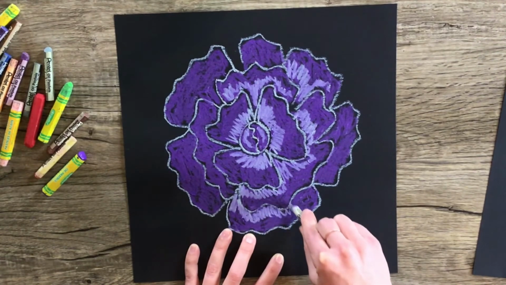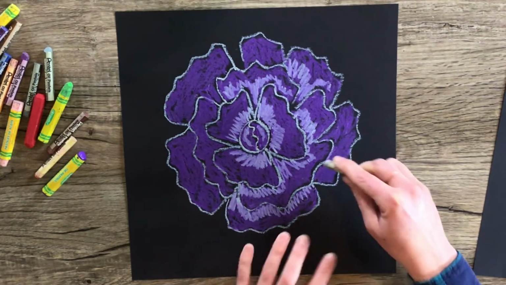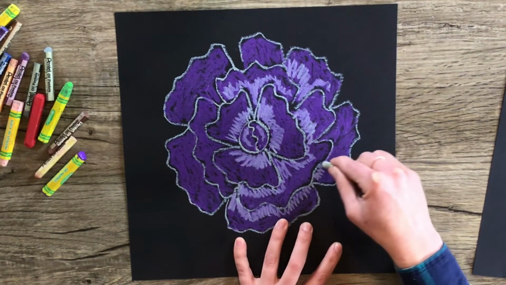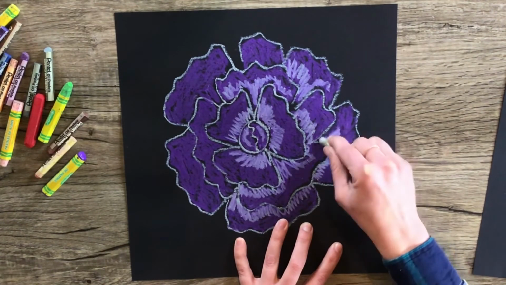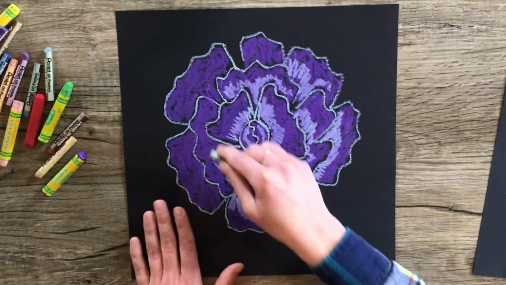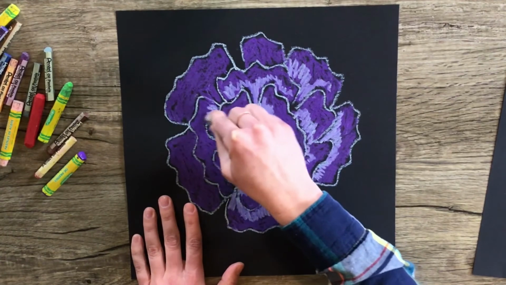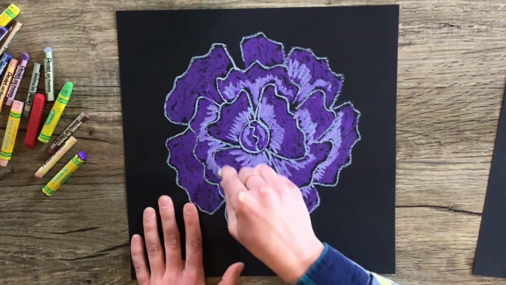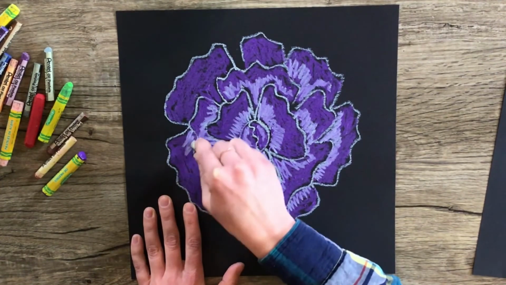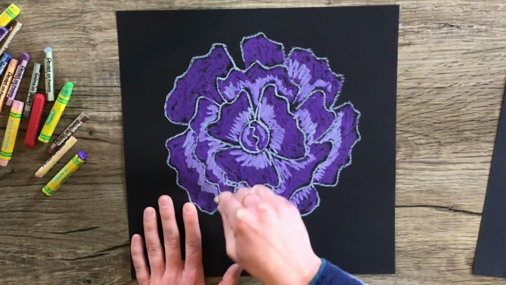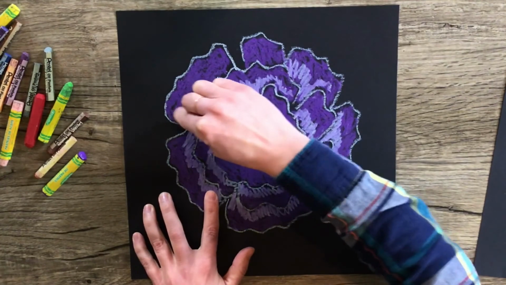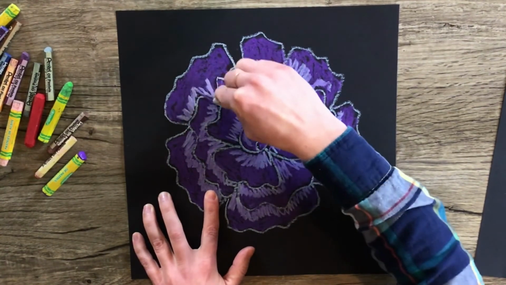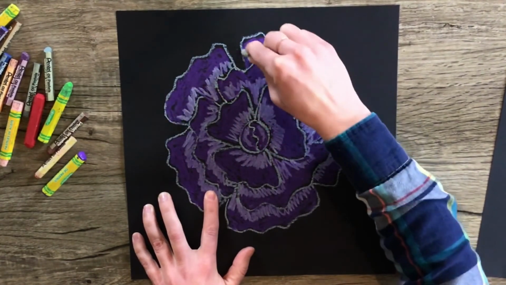Highlight is where the light is hitting an object the strongest. So we're just giving a little bit of highlight, creating some tint by adding white. Okay. And there we go.